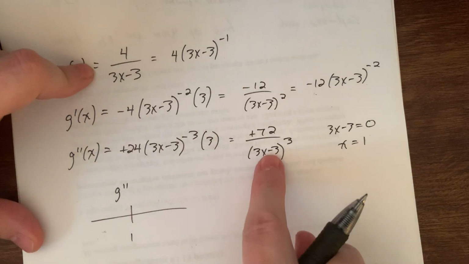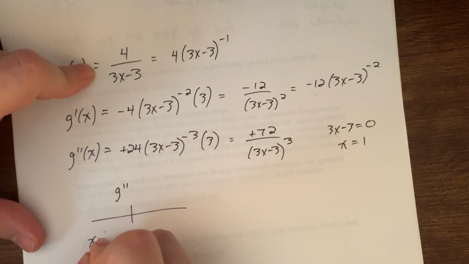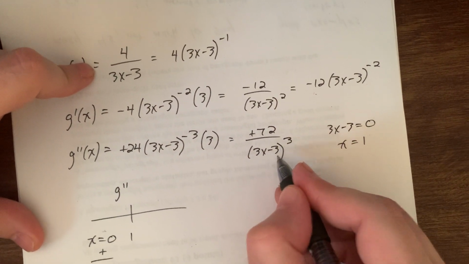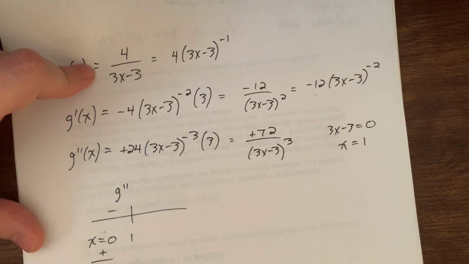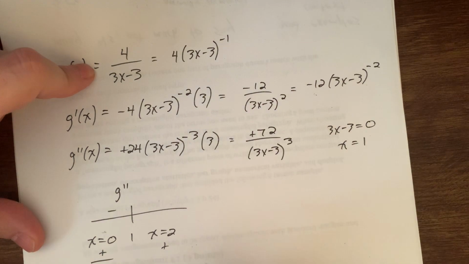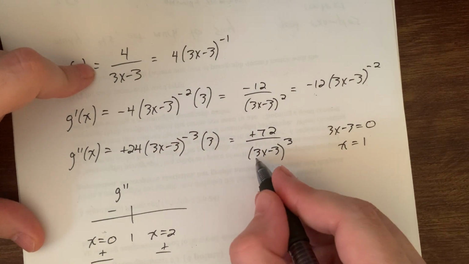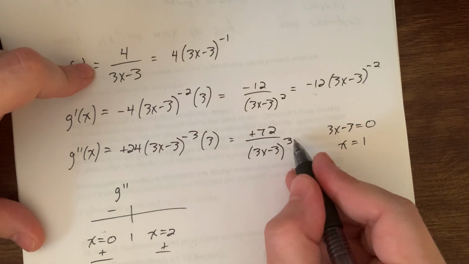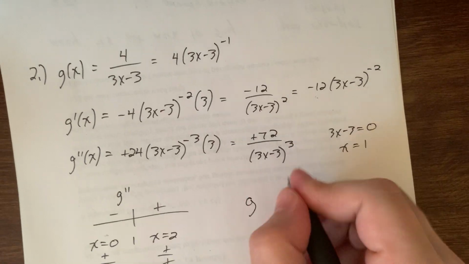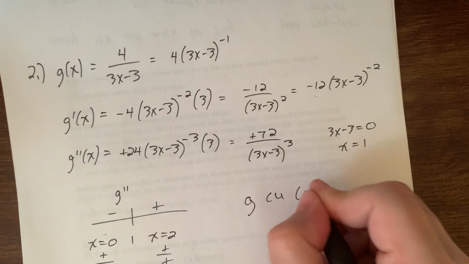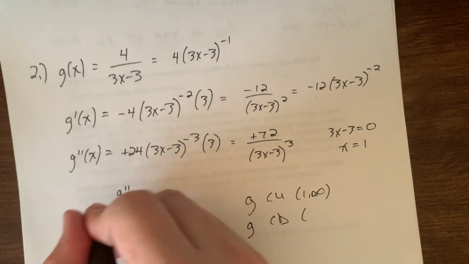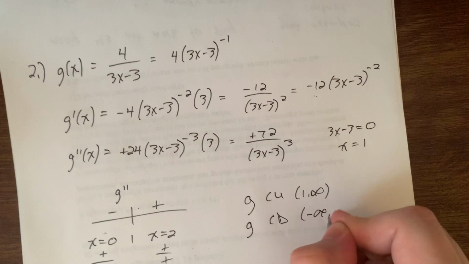Again, second derivative, I'm testing right here. I'll use x is 0, so I get a positive on top. 0 minus 3 is negative, a negative cubed is still negative. That gives me a negative. And then we'll use x equals 2 on the other side. Top is always positive. I would get 6 minus 3, positive, positive cubed, still positive. I get a positive. G would be concave up from 1 to infinity, this interval, and G would be concave down on this interval, negative infinity to 1.